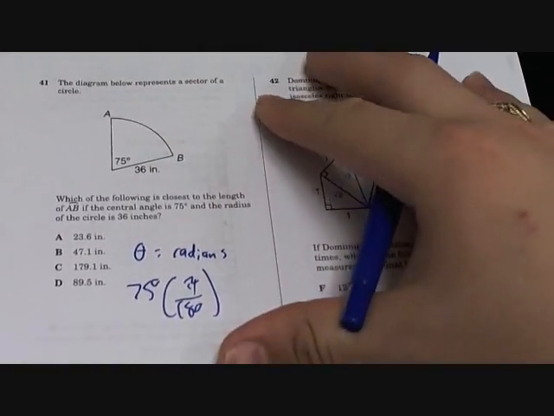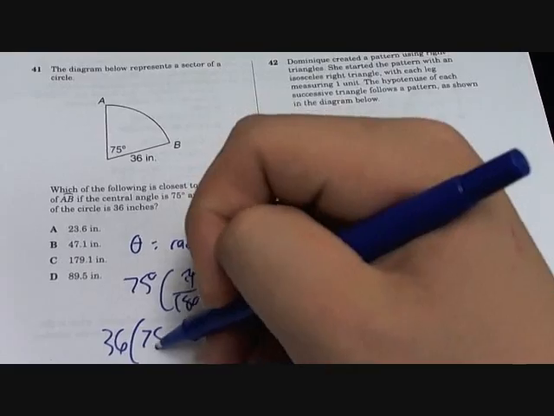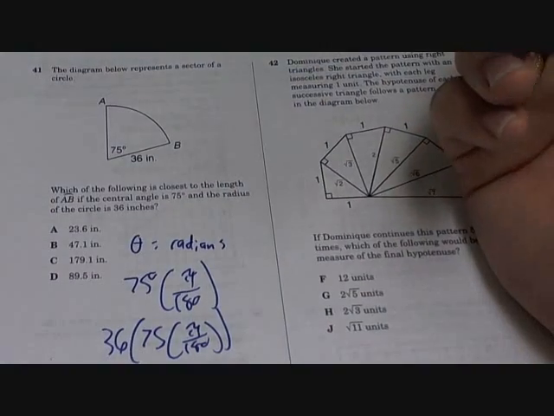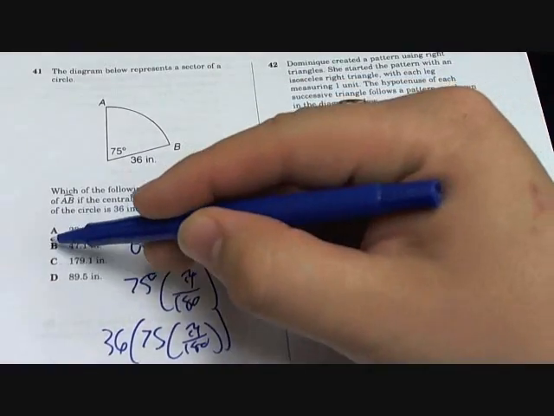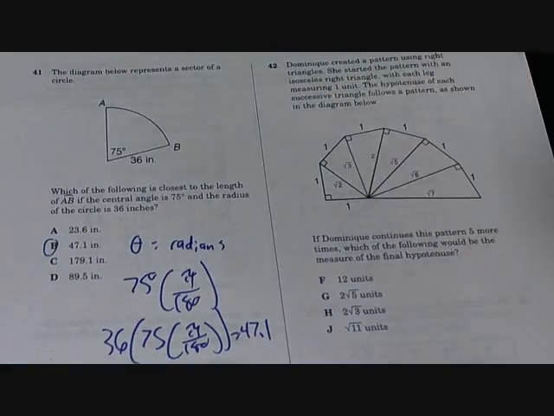Now with this, you multiply by 36. So 36 times 75 times pi over 180. Plug all this into your calculator, and you're going to get 47.1, which is B.